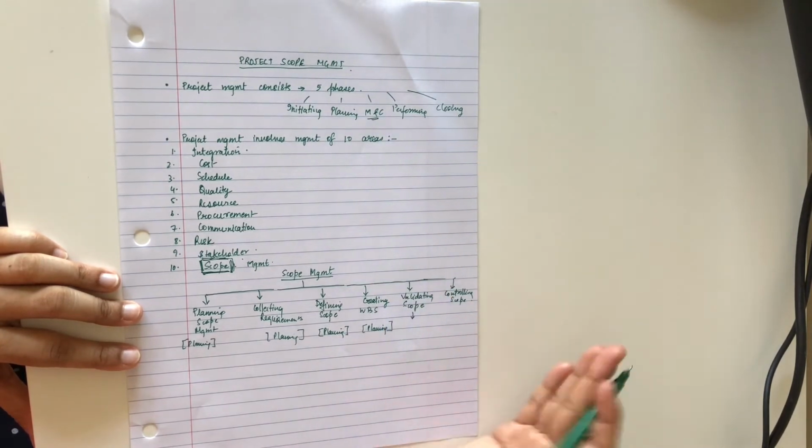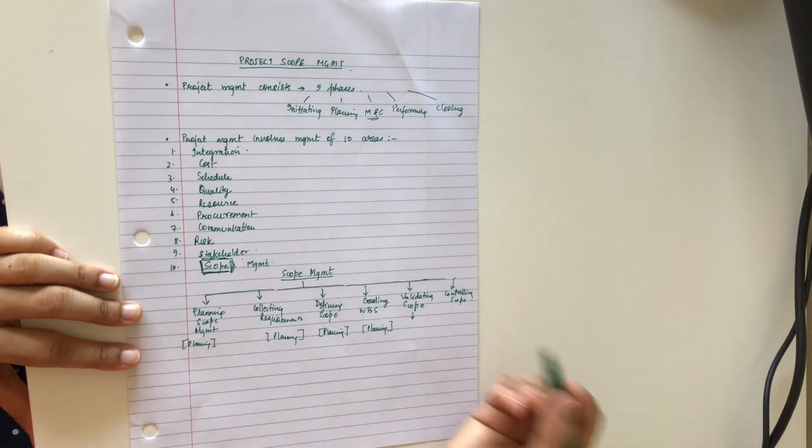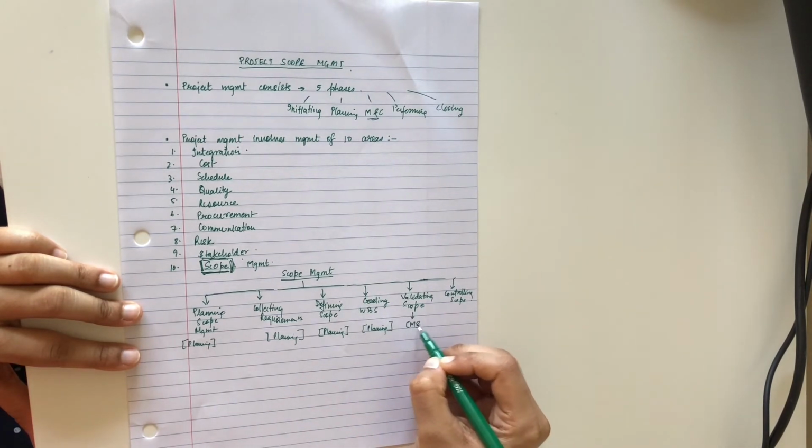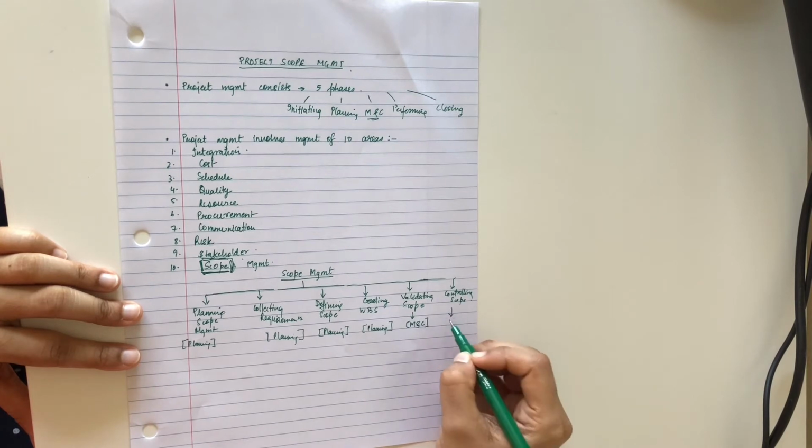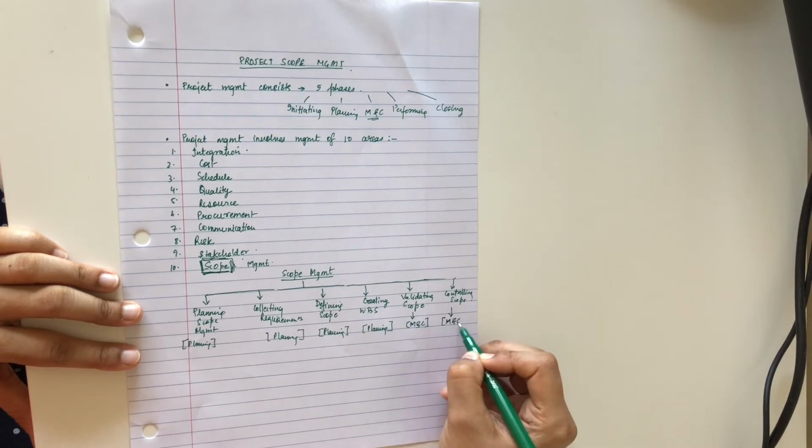Like if the scope is done, the sponsor or the customer needs to validate it. So this will be under monitoring and controlling. And again, controlling will be under monitoring and controlling.